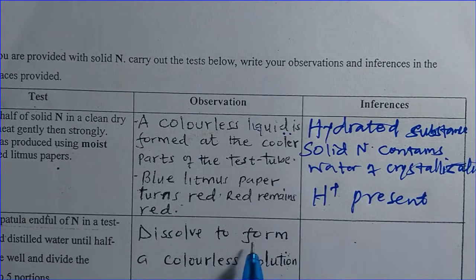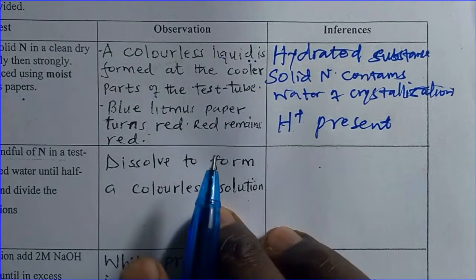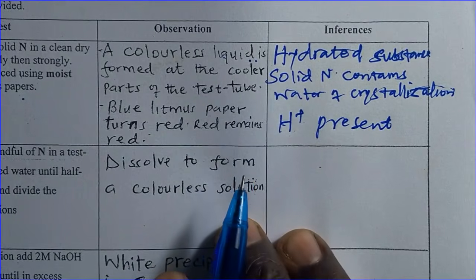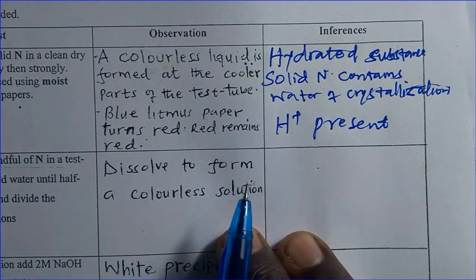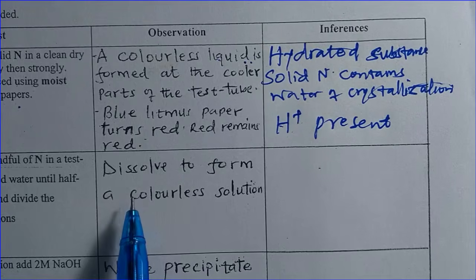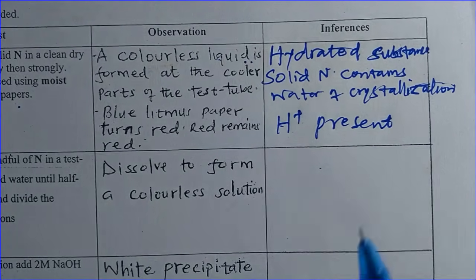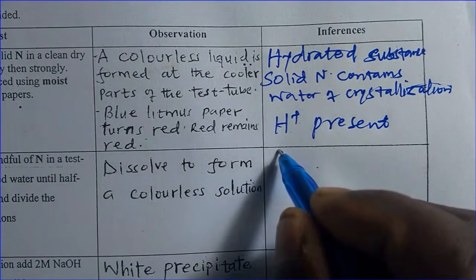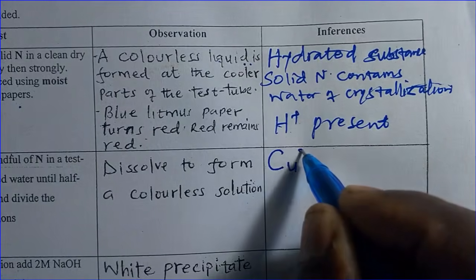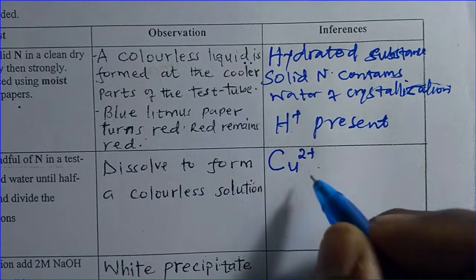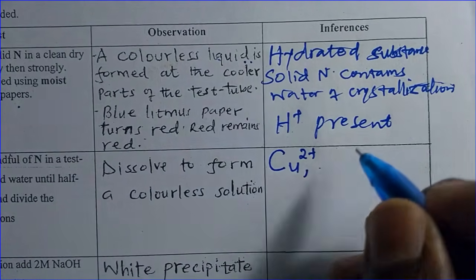So the solid dissolves, forming a colorless solution. If a colorless solution is formed, then it means the colored ions are absent, because those that dissolve to form a colorless solution are very many. So we write what is absent. Copper 2 ions is absent because this one is blue.